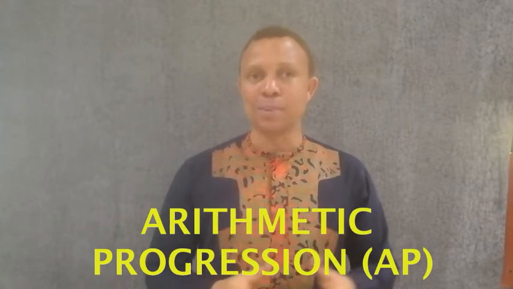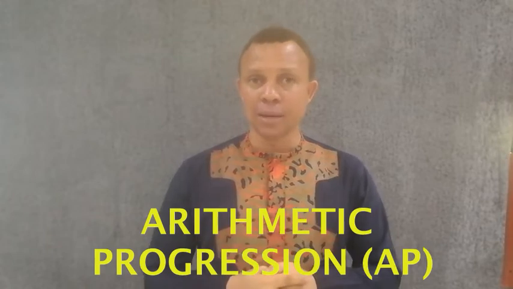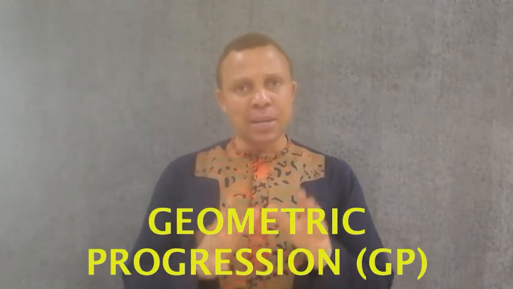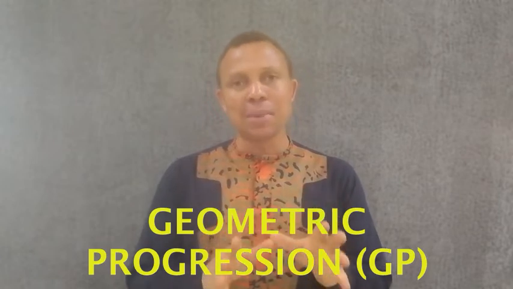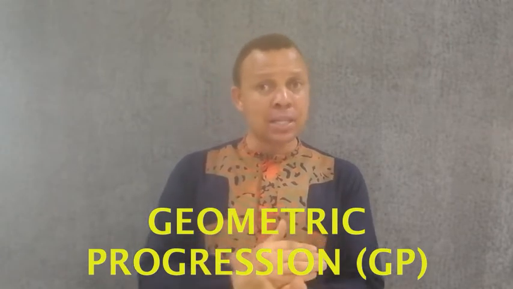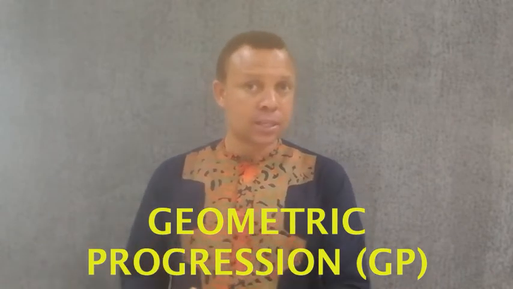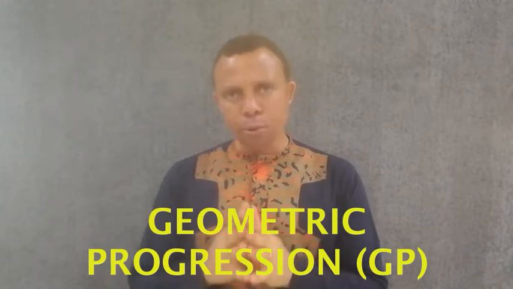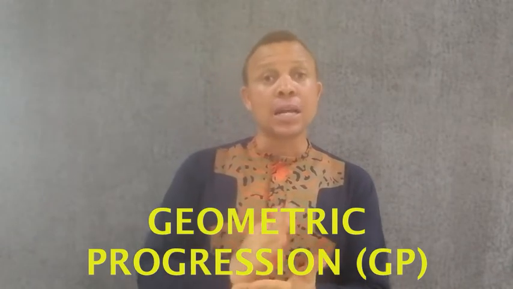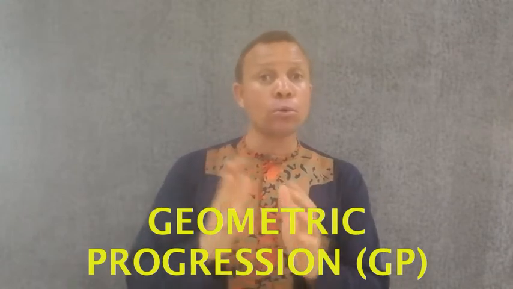Enough of arithmetic progression. Let's talk about the geometric progression. The geometric progression is a bit different from the arithmetic progression. Remember, we've said on the arithmetic progression that it's about a common difference between the terms, isn't it? But in geometric progression, it is not actually like that. Instead of looking at common difference, we look at common ratio.